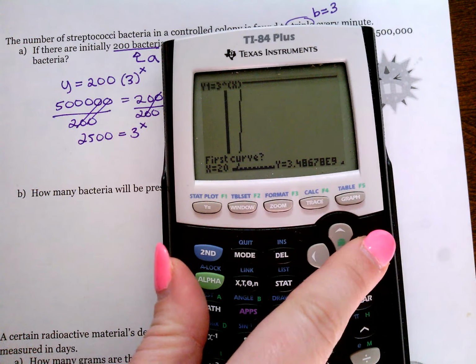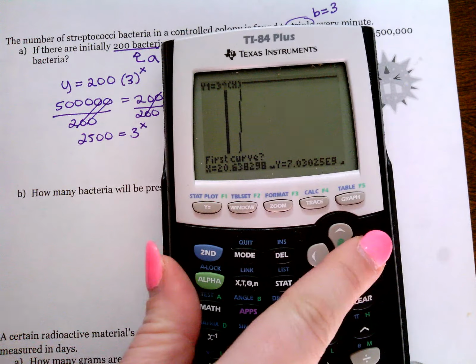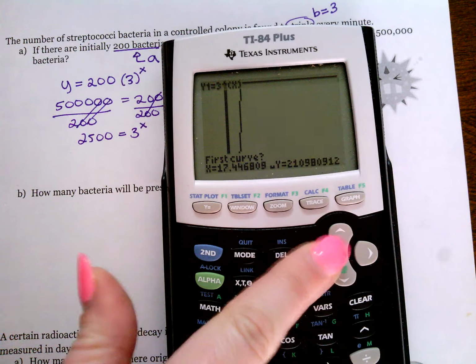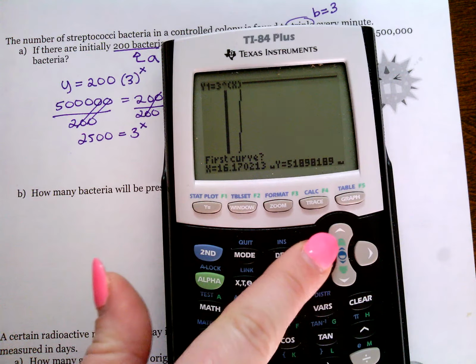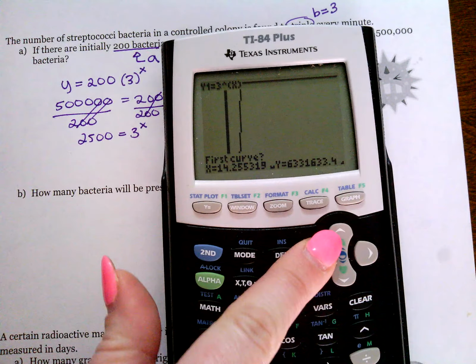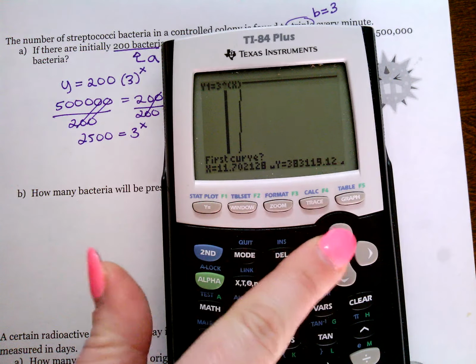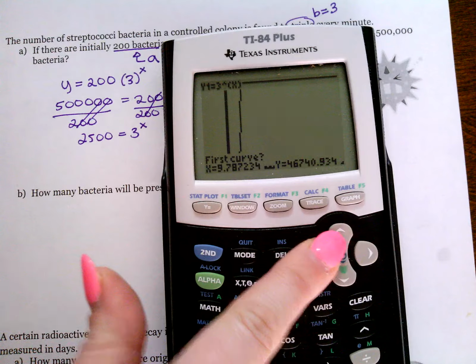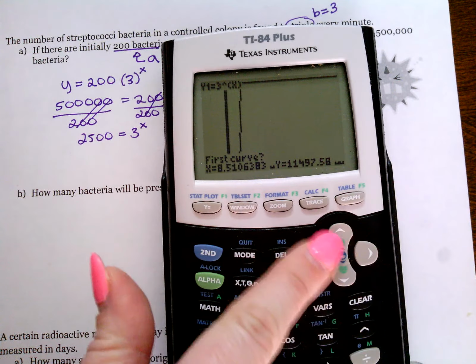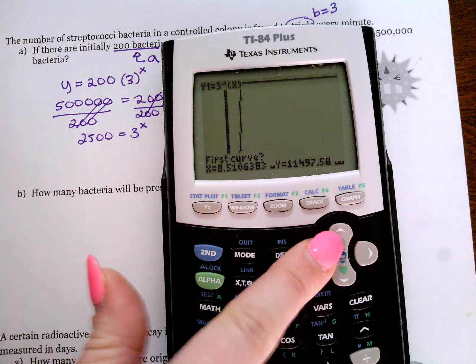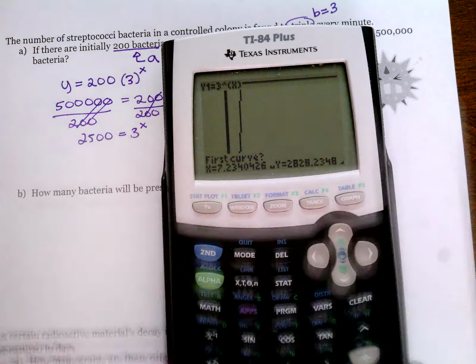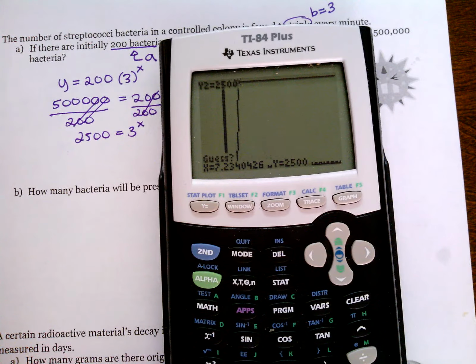I need them to be a little bit closer to 2500. So probably, can I see it yet? I'll probably go with about that. There you go. So 7.12. So how many minutes? X is going to equal about 7.12 minutes. And we will learn another method to do this using logs, but we're just focused on X minutes right now.